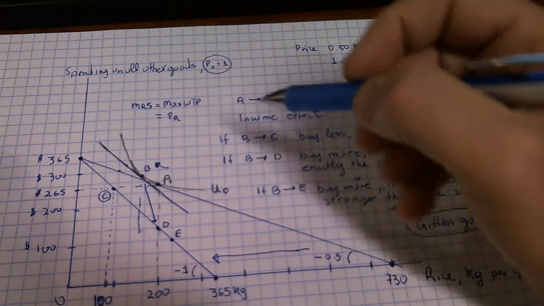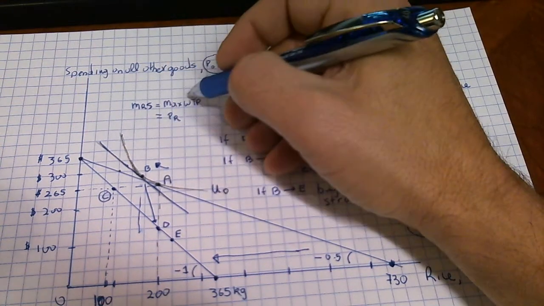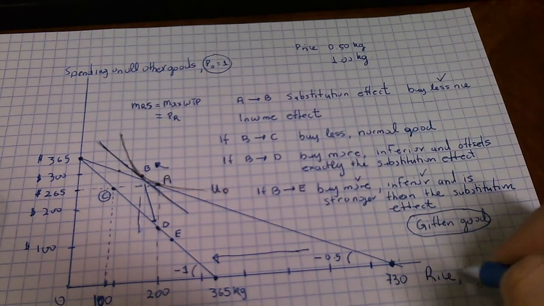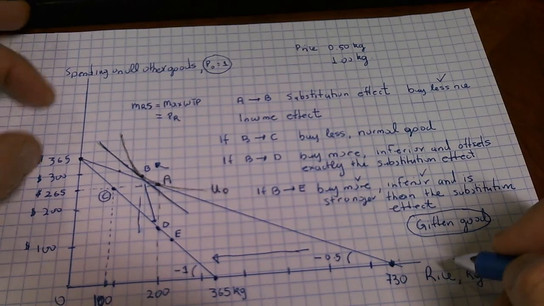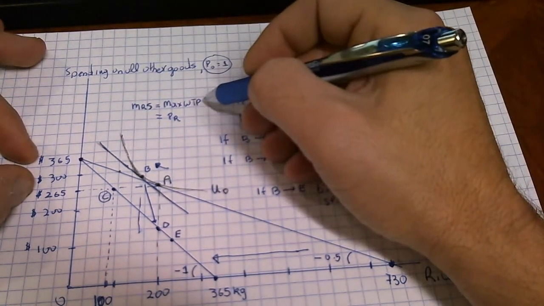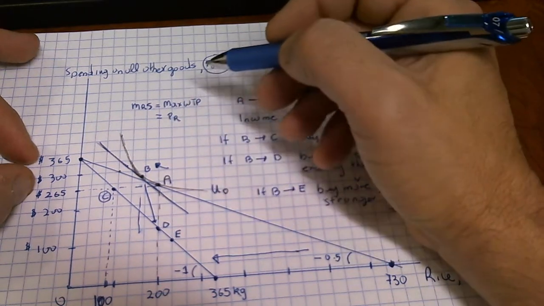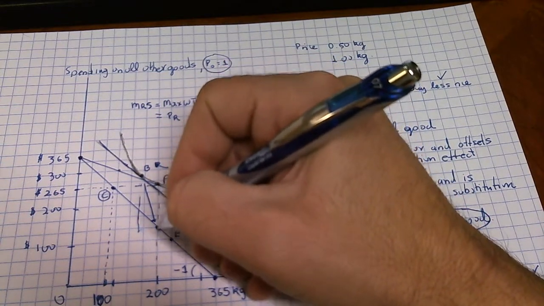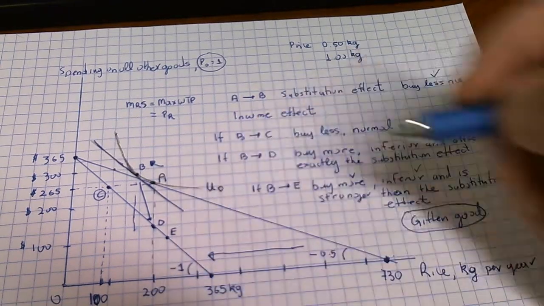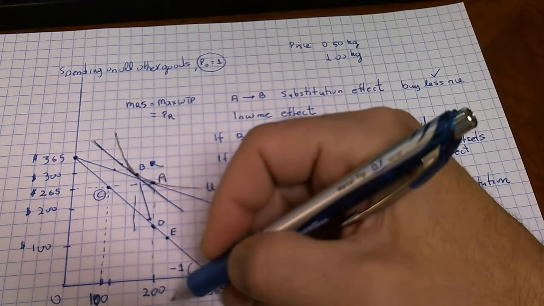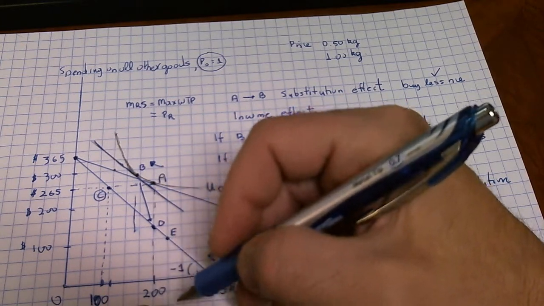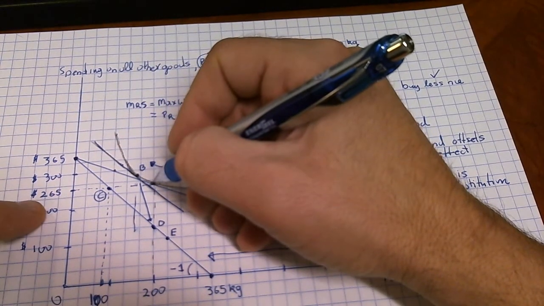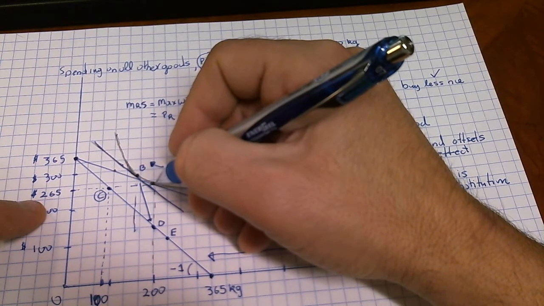The marginal rate of substitution here is very simple. It's basically the maximum willingness to pay to have one more unit of rice, in terms of spending reductions. Okay, so if the maximum willingness to pay was greater than the price of rice, he would buy more rice, and vice versa. So he ends up at A. He consumes 200 kilograms of rice per year, has a big family, and he spends $100 on rice, and he's left with $265 for spending on other goods. So that's point A.